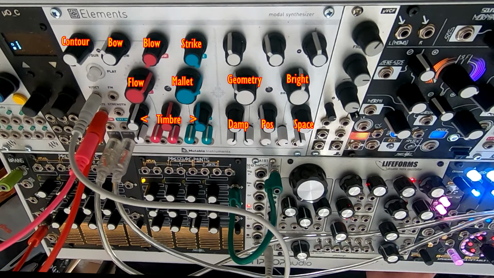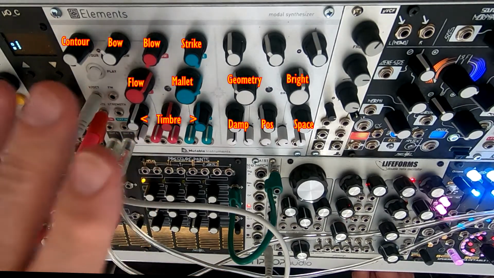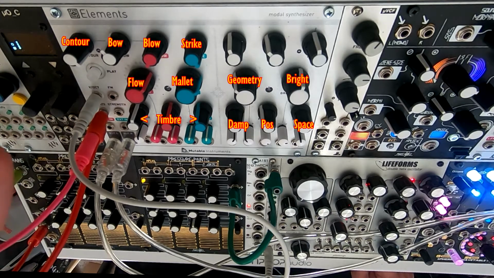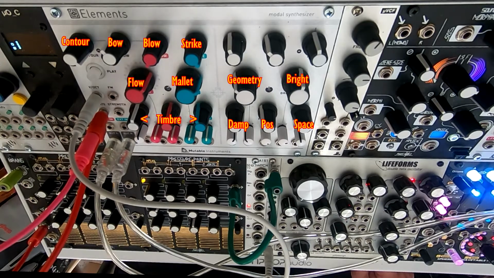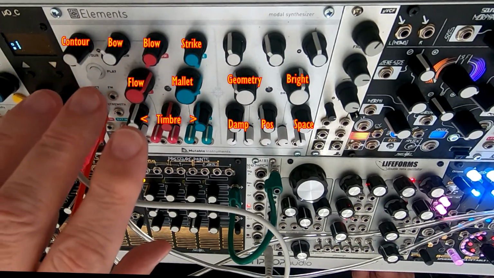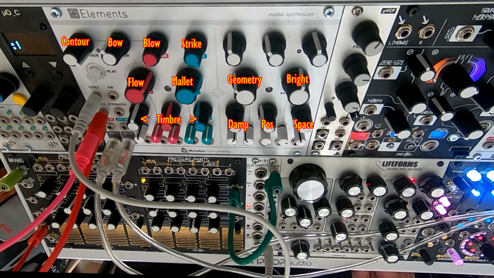The basis of this synthesis is to take an unpitched sound, and that's important when dealing with this particular module, because quite a few tutorials I've seen don't really explain this very well. So it takes an unpitched sound, sends it through a bank of tuned resonant filters, and those tuned resonant filters are the modes that we're talking about in modal synthesis, but you don't really need to know that. It's just for your information.